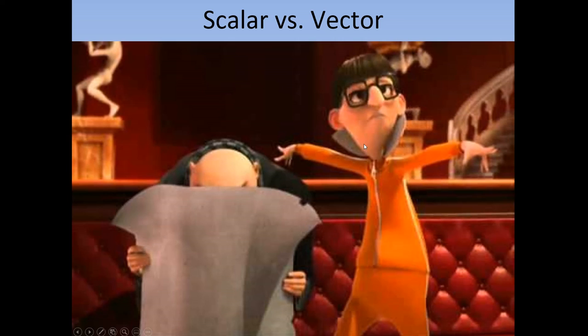One easy way to remember the term vector and what it represents: if you've ever seen this scene from Despicable Me, I'm not going to play it right now, but it's where Vector, that's what this evil villain's called, introduces himself for the first time. He explains why he calls himself Vector, and it sums up to his crimes being committed with both magnitude and direction, size and direction. That's what a vector is.